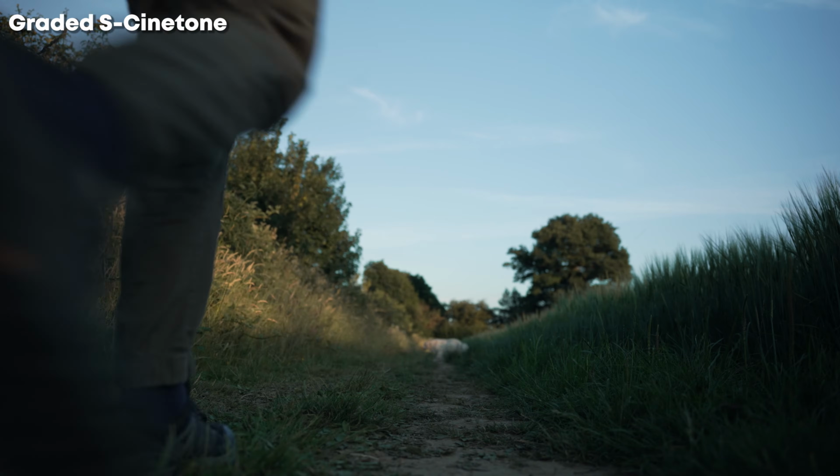This is ungraded S-Cinetone, and this is ungraded S-Log3. Today I'm going to show you the difference and why you should use one or the other.